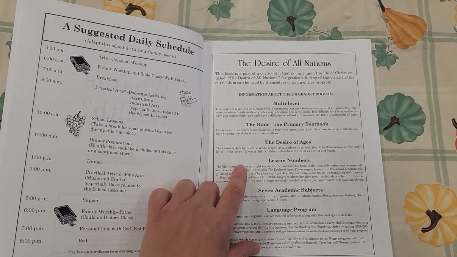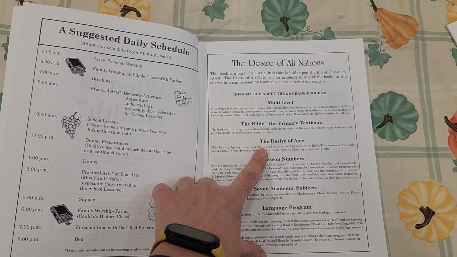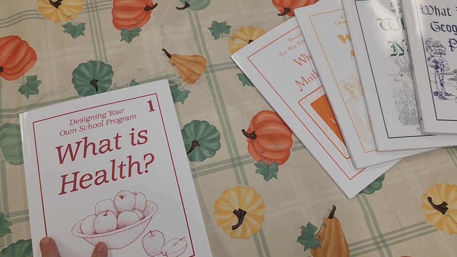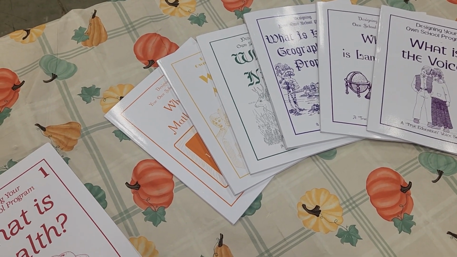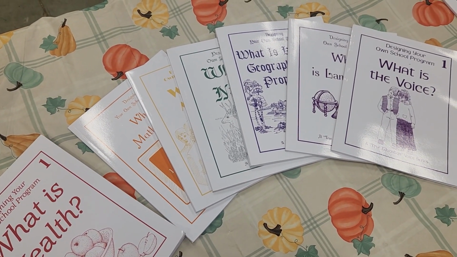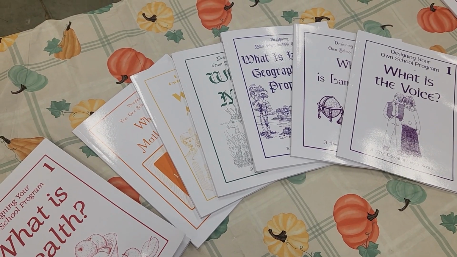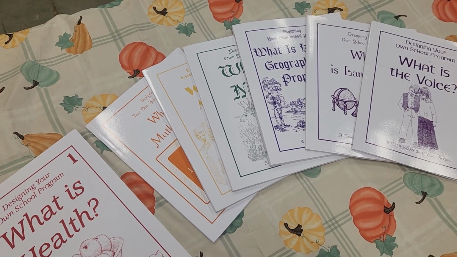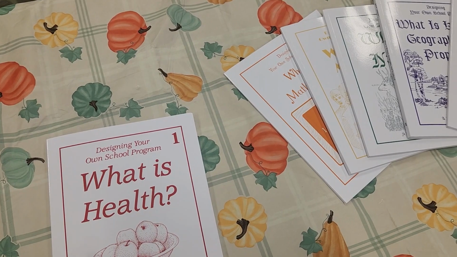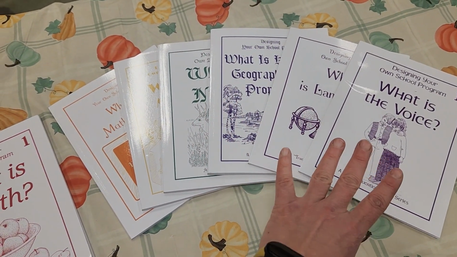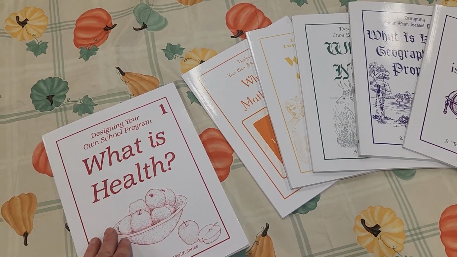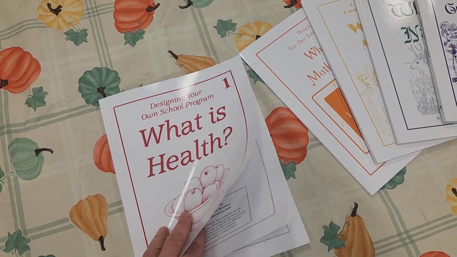The Bible is the primary textbook. It uses the Desire of Ages. So this set of books is just the number 1s. And so it will take a month or two to go through the whole chapter 1, because you go through all the subjects using the Bible and the Desire of Ages as your main foundation.